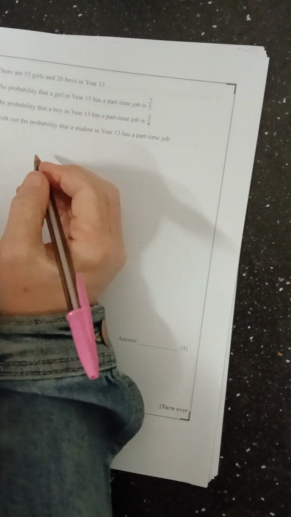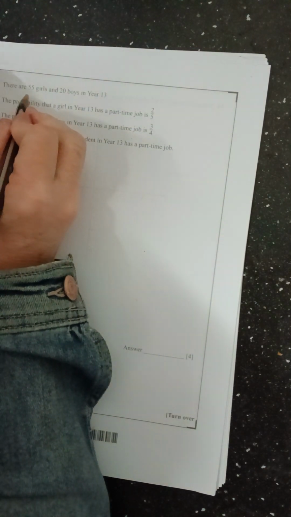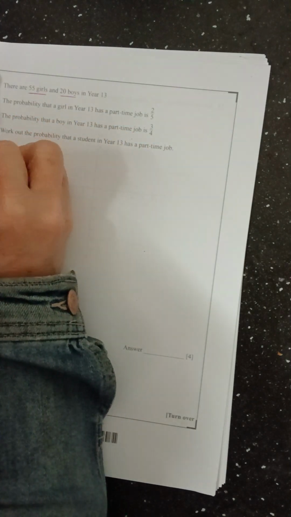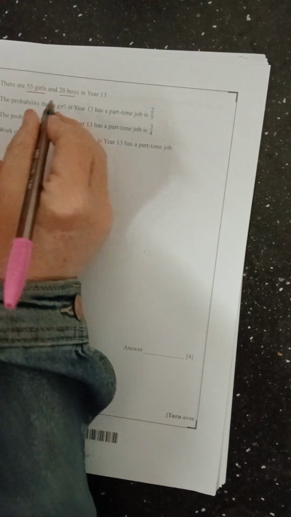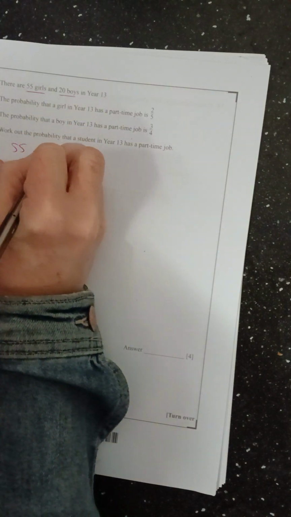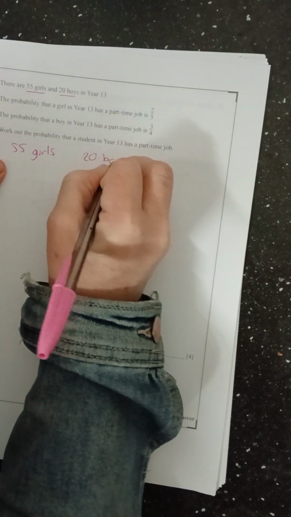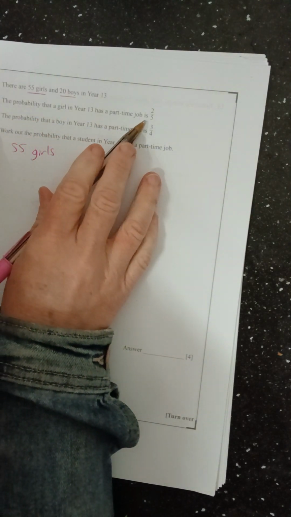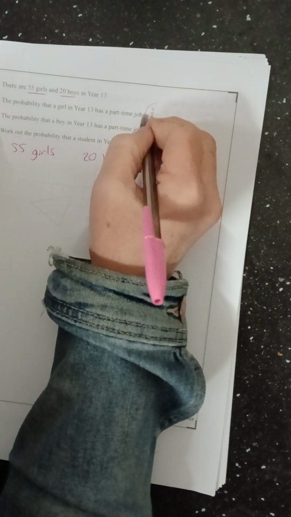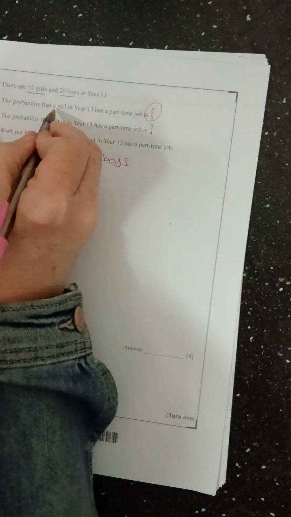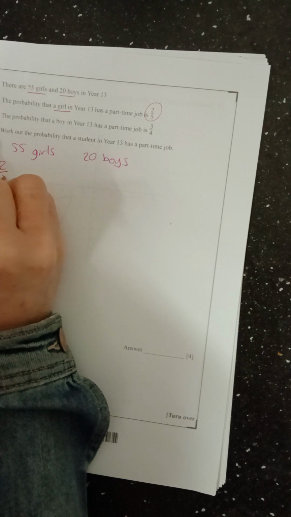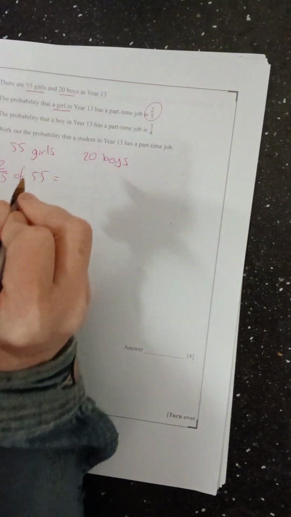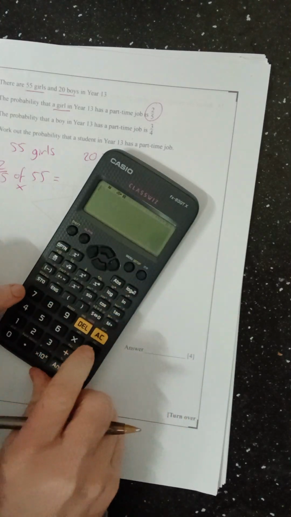Sorry about that. Right, okay, so there are 55 girls and 20 boys in year 13. I'm actually going to do that out of the sentence. 55 girls, 20 boys. The probability that a year 13 has a part-time job is that. So it's 2/5 of 55. And what does "of" mean? Times.